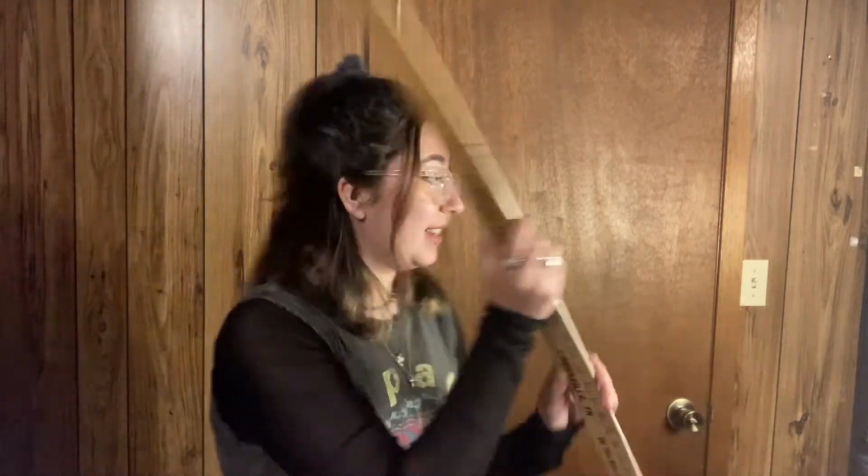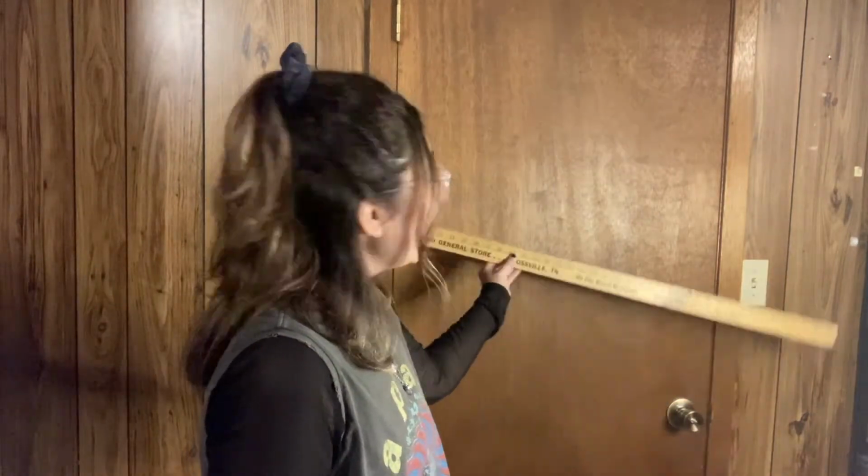After it's clean and dry, you need to measure it. So how tall it is and how wide it is. Most standard doors in the US at least are 30 inches wide and 80 inches tall, but you are better off measuring and not using my numbers because yours might be a little bit different.